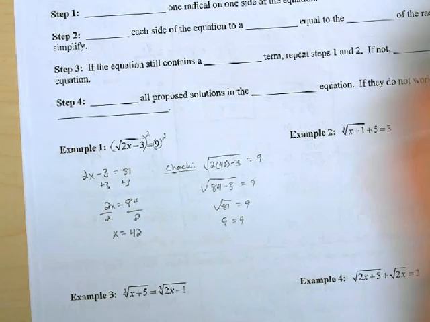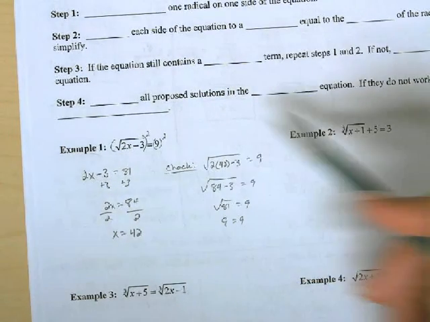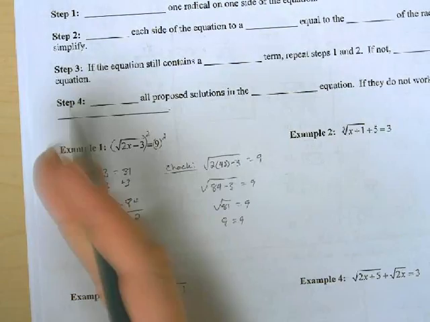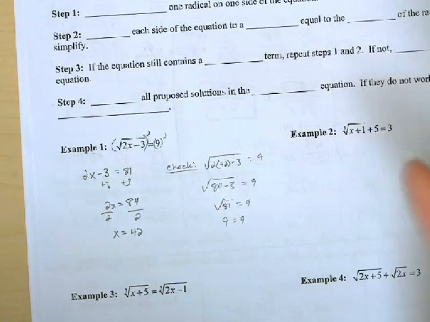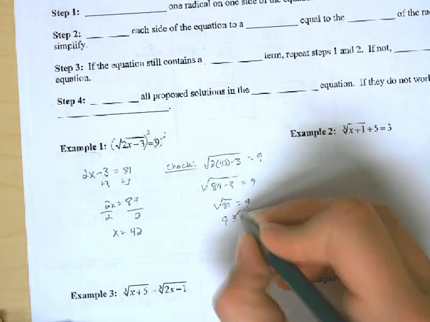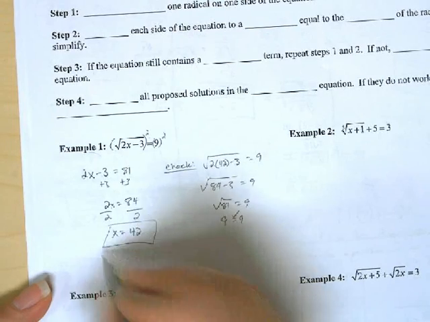So whenever you do this, don't square stuff over to the other side and add or subtract it, because if you do that wrong, but you make the same mistake twice, then it's going to look like your answer is right when it's really not. So this does check, though. 9 does equal 9, so x equals 42 is a solution.